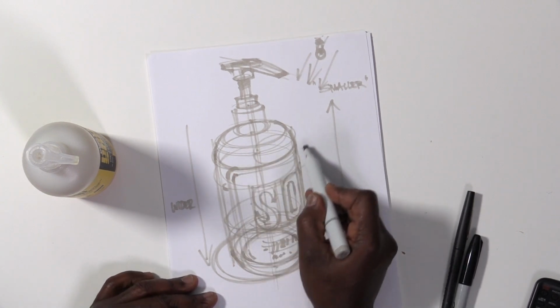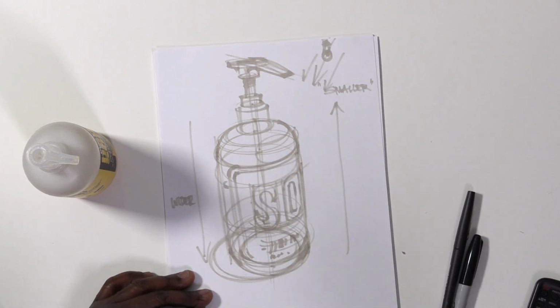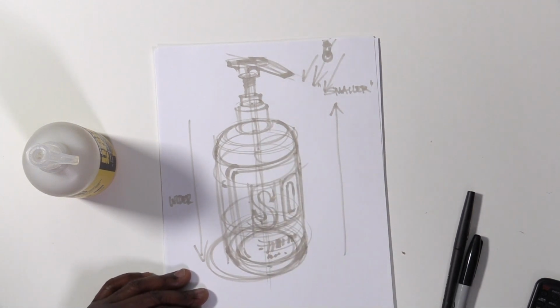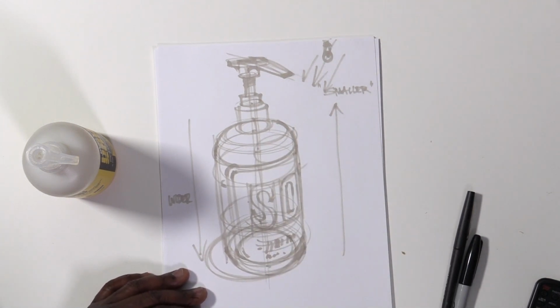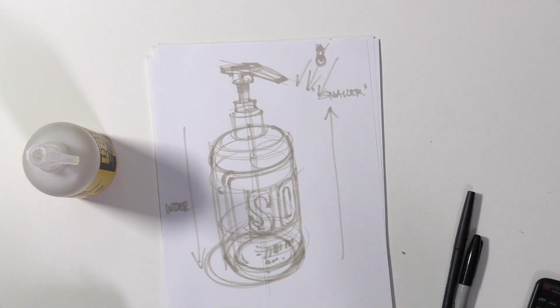Do you even need to regulate soap? That's a good question. Is soap regulated? If you know the answer, hit me up in the comments. Is soap regulated? I imagine so, but if you work for a soap company, let me know.